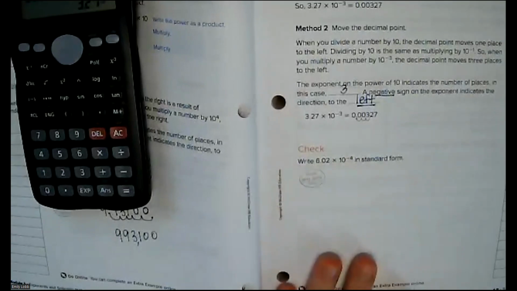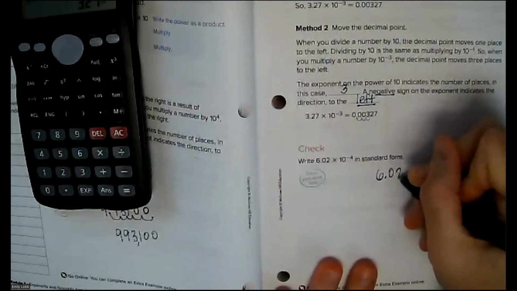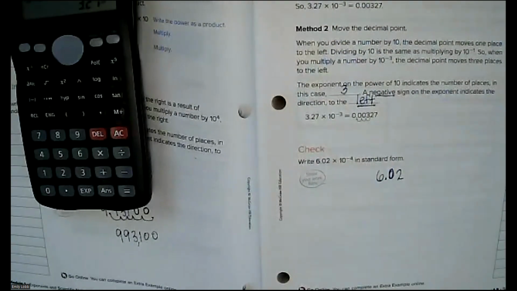All right. So start by rewriting this check and decide if you're moving right or left and how many places you're moving your decimal point. Try that check on page 45.